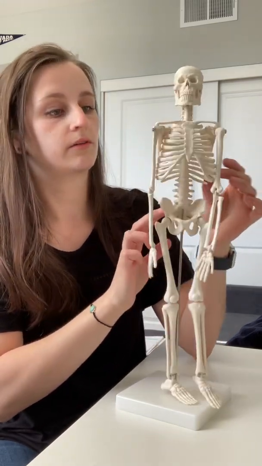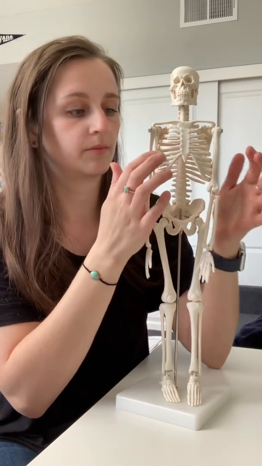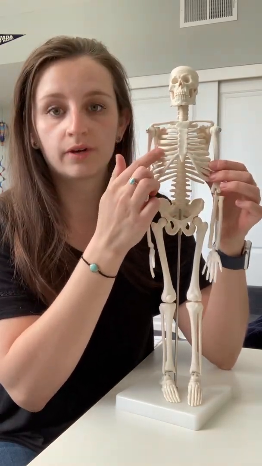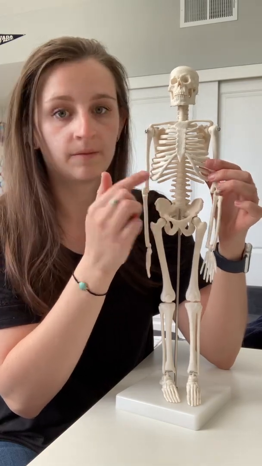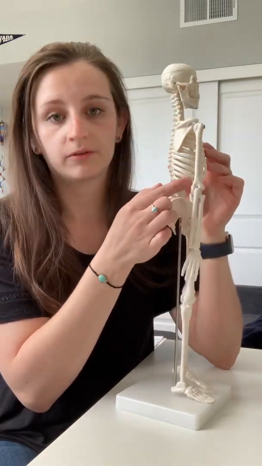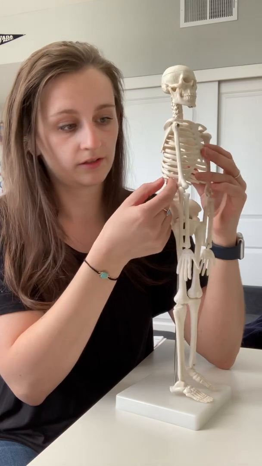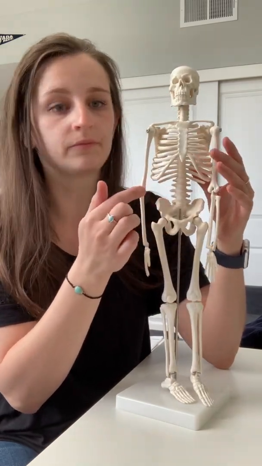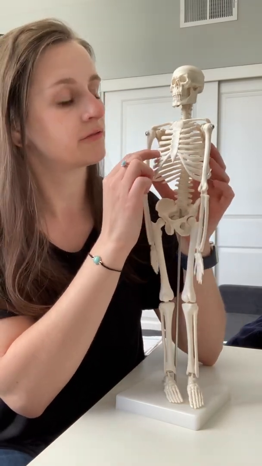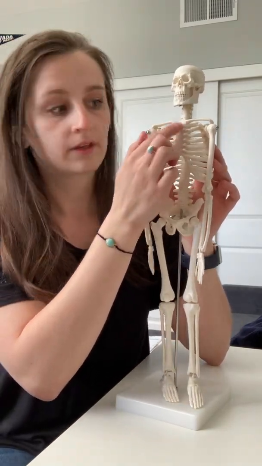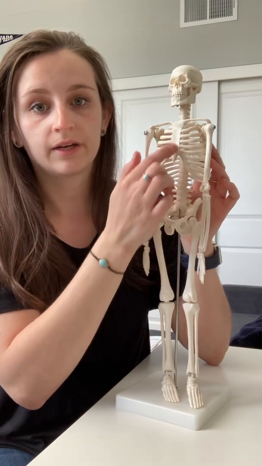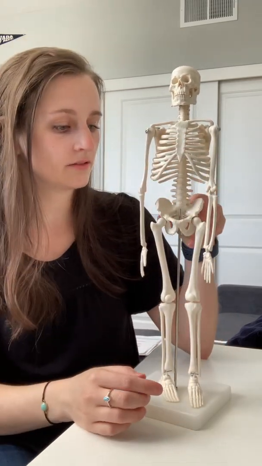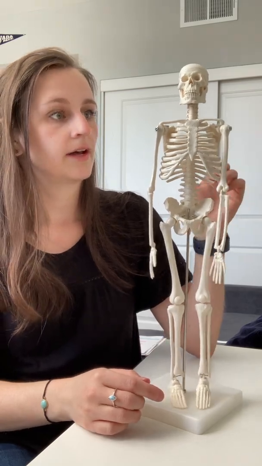Then coming around here, you've got the rib cage. The rib cage has the true ribs, false ribs, and then the floating ribs back here, which are literally just floating here. They're not connected to any cartilage in the front. Then we have the manubrium, the sternum, and then the xiphoid process. So that's it for the axial skeleton.